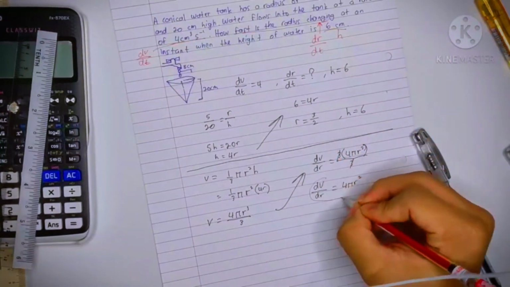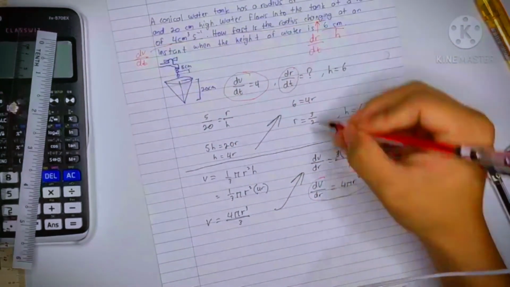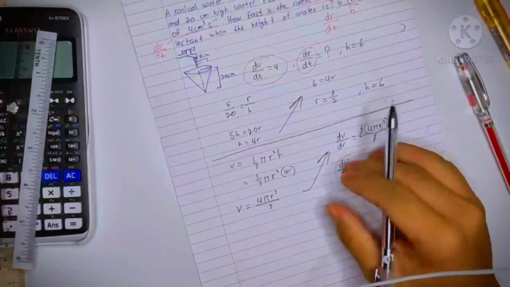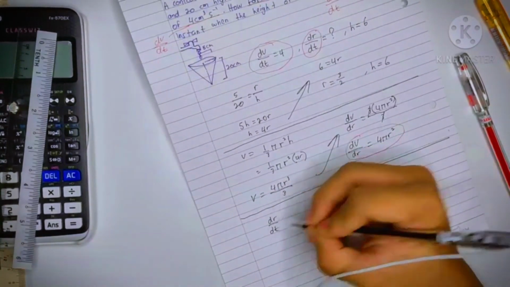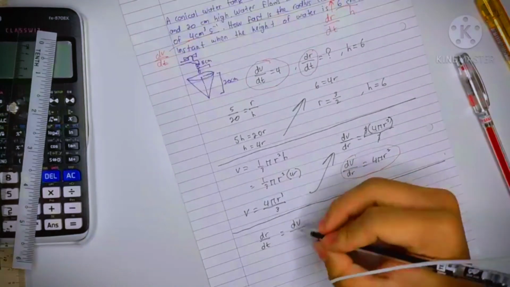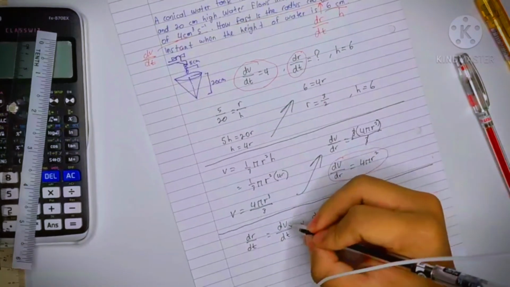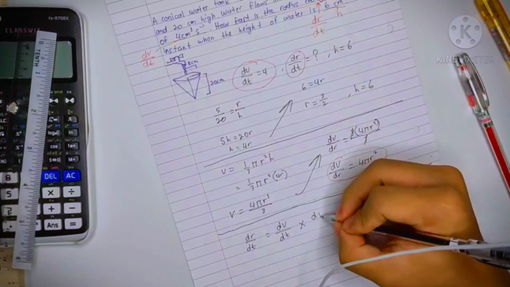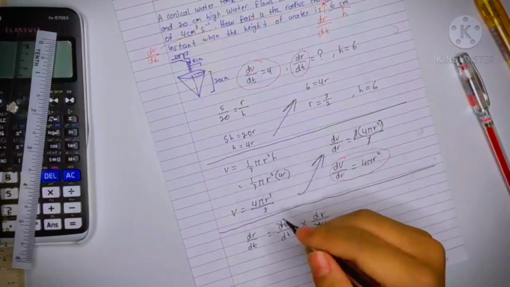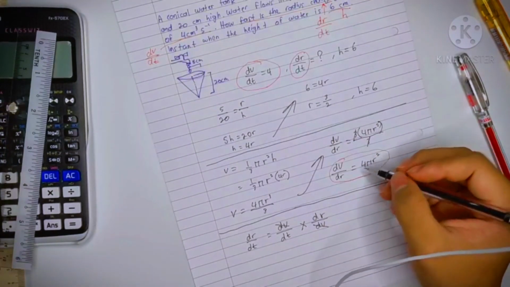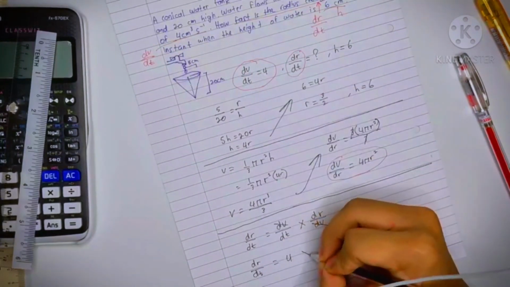Alright, we have dV over dr first. We have dV over dr and dV over dt, and we want to find dr over dt. Now we just put these into our solution. This is the second equation, and for the last equation we find dr over dt equals dV over dt multiplied by dr over dV. So we put the values into this formula: dr over dt equals dV over dt, which is 4, multiplied by dr over dV.